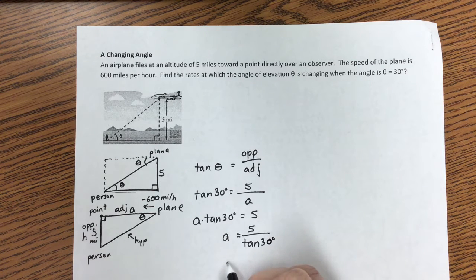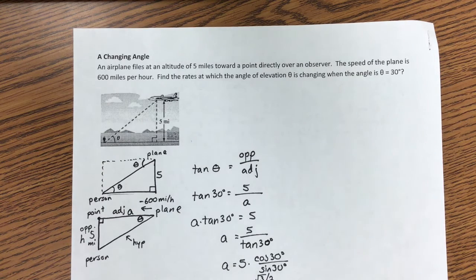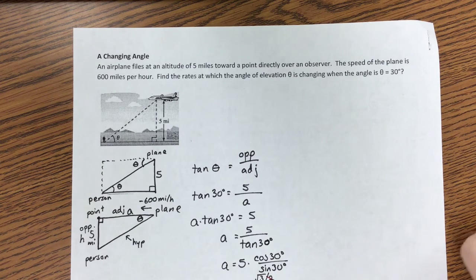So A is 5 times cosine of 30 degrees over sine of 30 degrees. I've got it flipped upside down because tangent was in the denominator. So A equals 5 times cosine, which was root 3 over 2, over sine, which is 1 over 2. These little 2's cancel out. So A is 5 times the square root of 3.